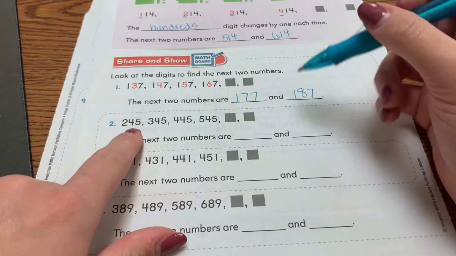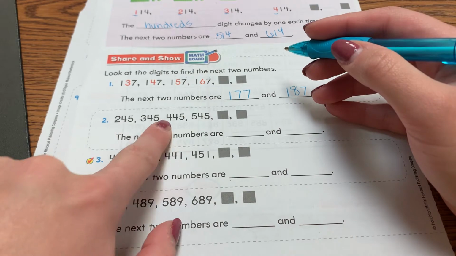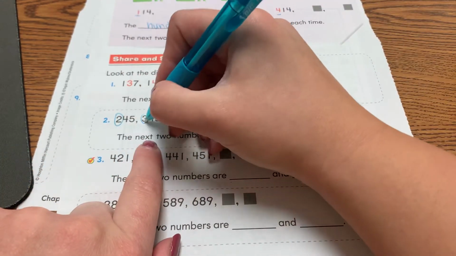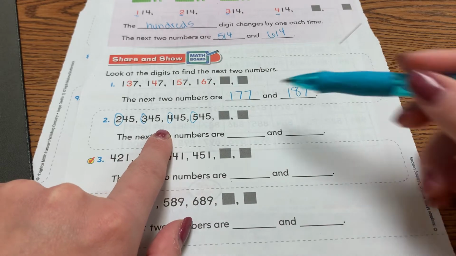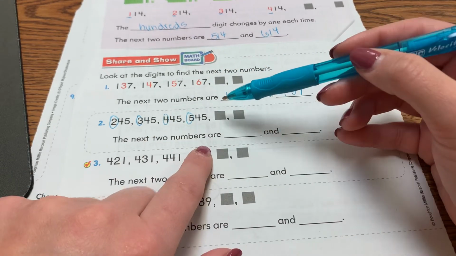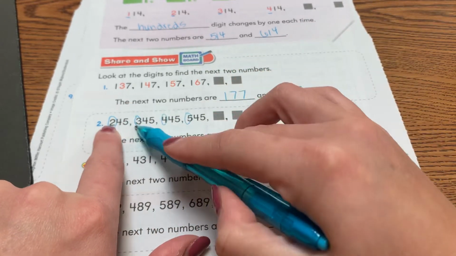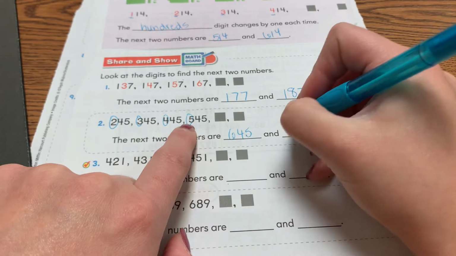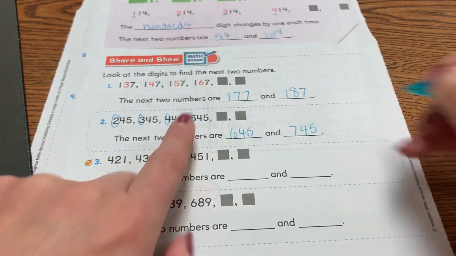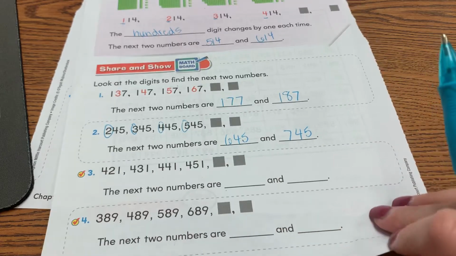When you come down here to number 2, see which digit is changing. It's the digit in the hundreds place. So we can circle them. You can get your highlighter out and highlight them and then tell what the next two numbers are. So 2, 3, 4, 5, 645, and then 745. Pause this video to try 3 and 4 on your own.